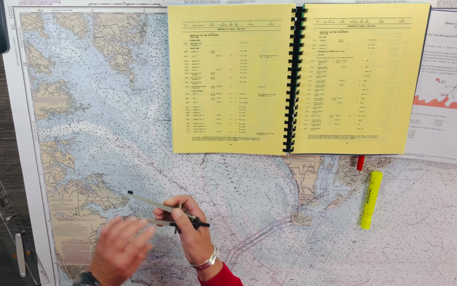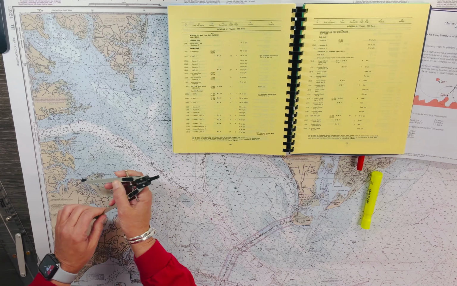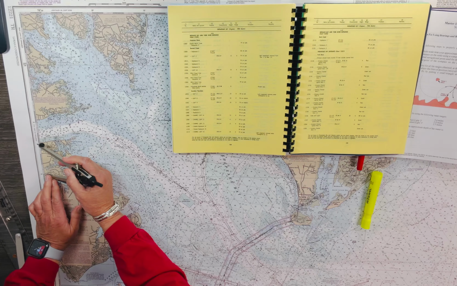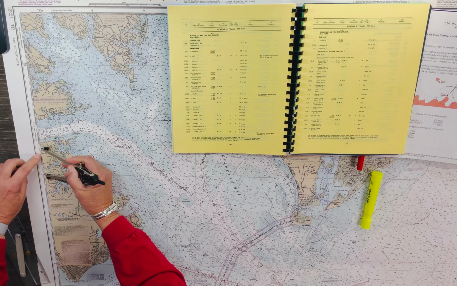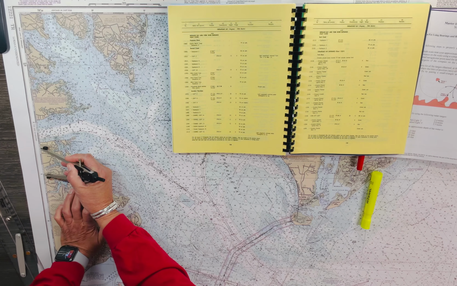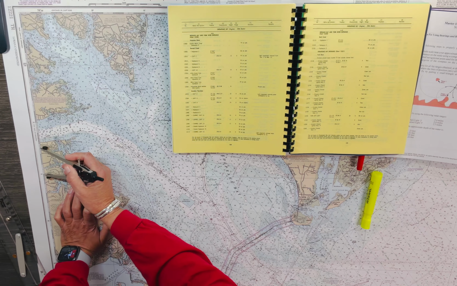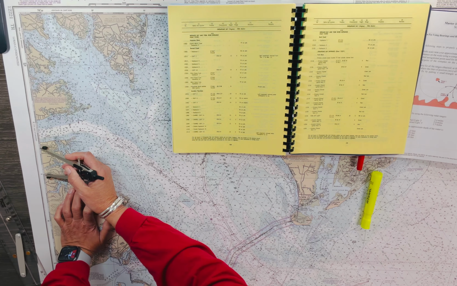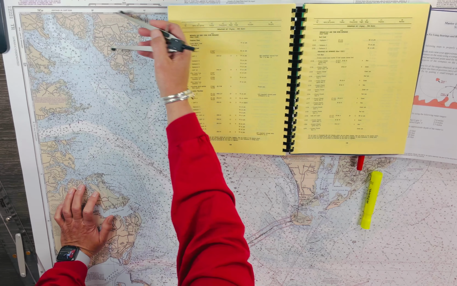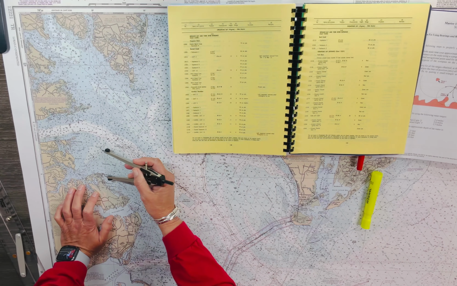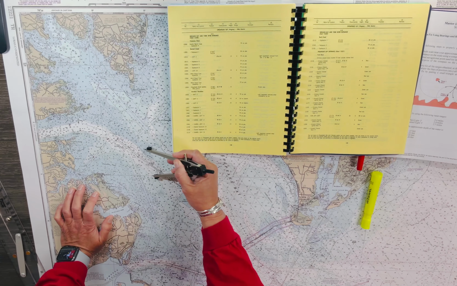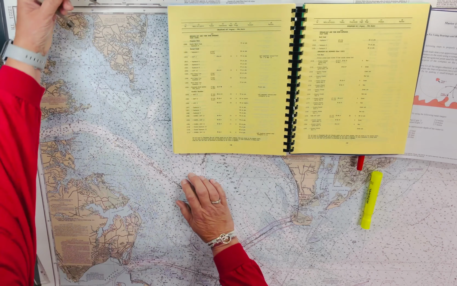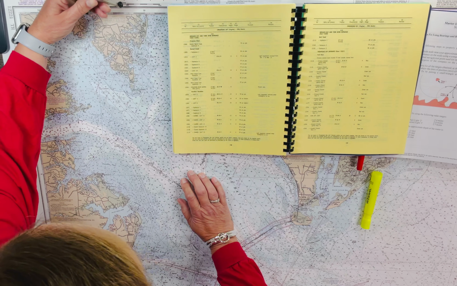So 37 12.6, so I know I'm going to be on the upper edge. So 12.6, so I've got 11, 12, and then 6 small tick marks. And then I bring that over to 16.3, which this is 15, this is 20, so I know that I'm going to be over in this area here. Okay, so I think this is the light. I'm going to go ahead and mark it, and I'm going to verify that with 16.3.